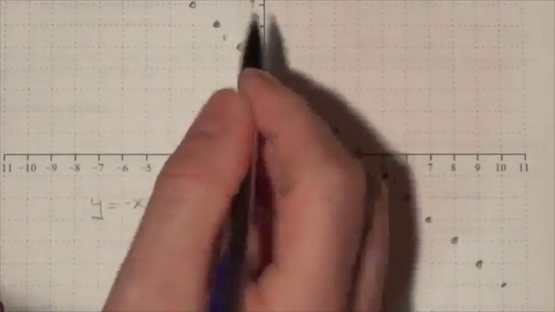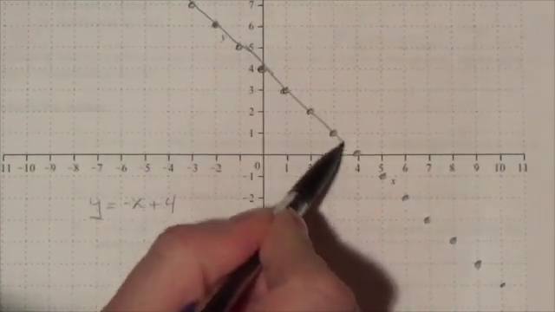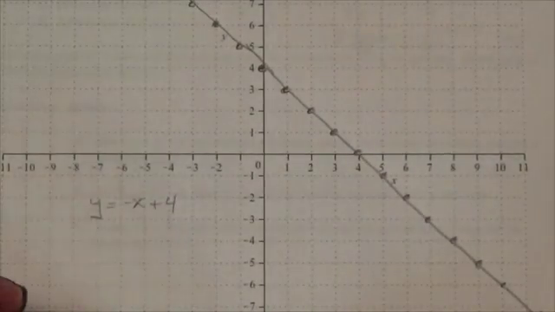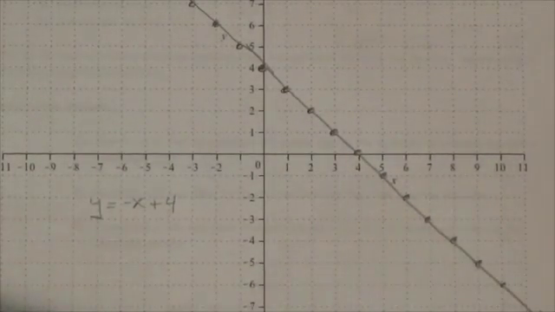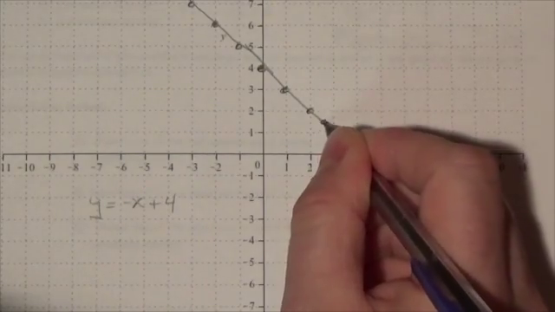I'll do it one more. And so now, connect the dots. There's my line. Now, what I'm going to do here is identify a general point on the line. So let's identify, let's say, this point right here.